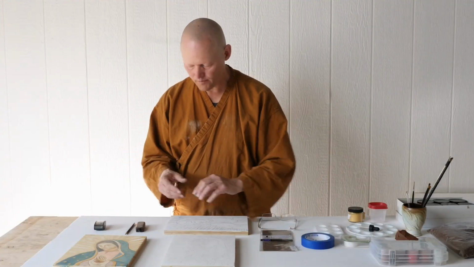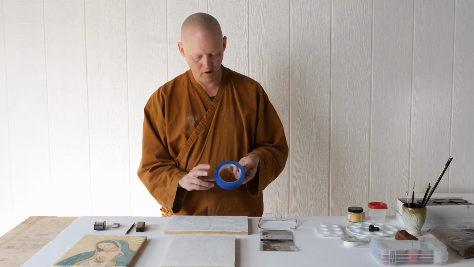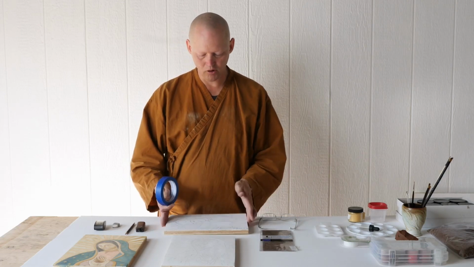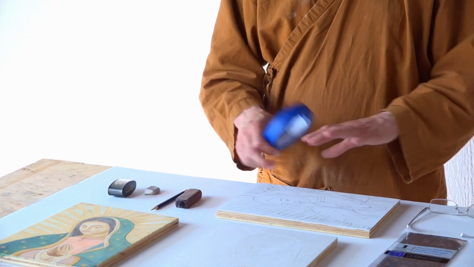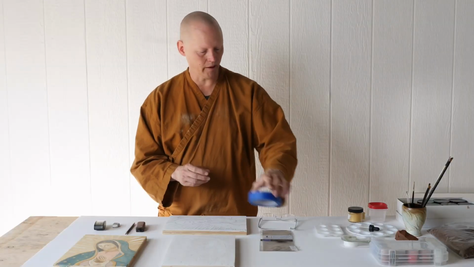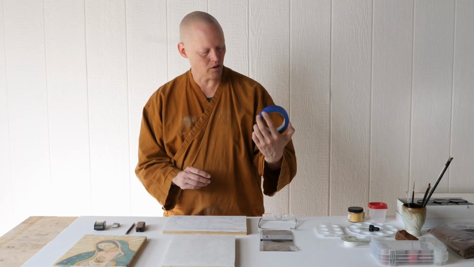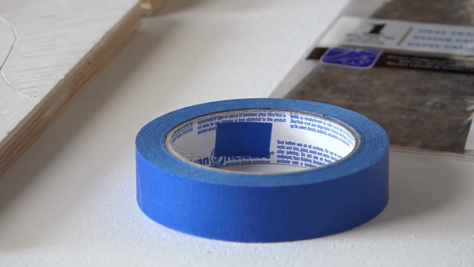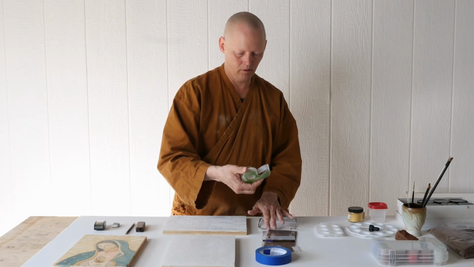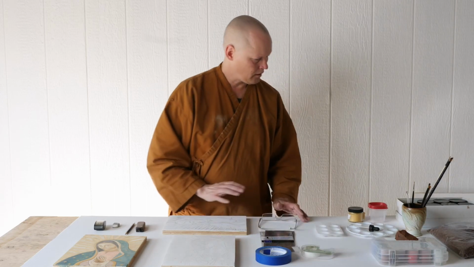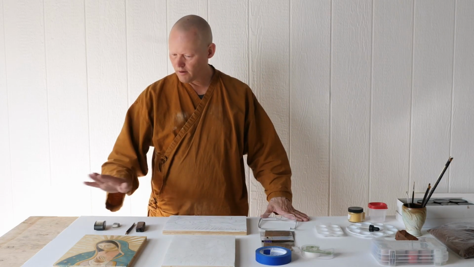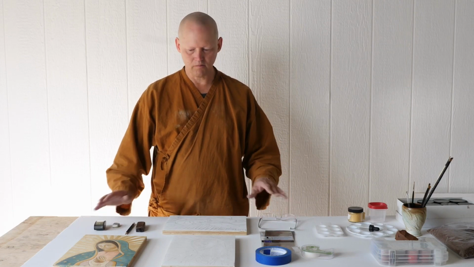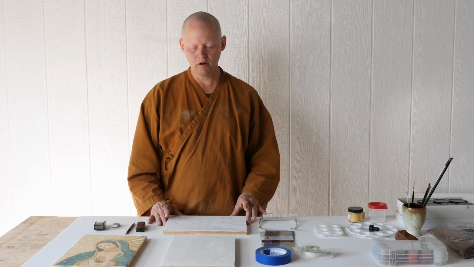And an eraser. Then I also have various kinds of tape to tape the image onto the board so that when I transfer the image, it doesn't move around. Usually I'll use this kind of masking tape, but you can also use clear tape as well. And I think that covers all of the processes for transferring the image onto the board.